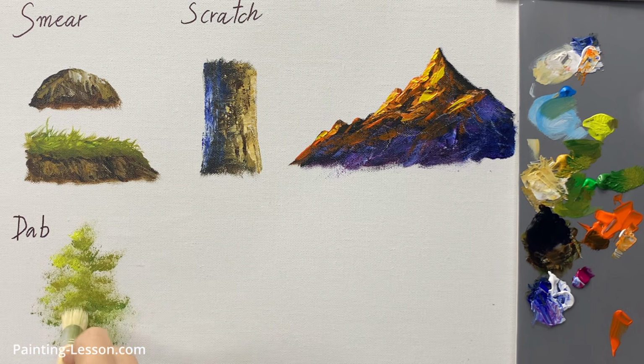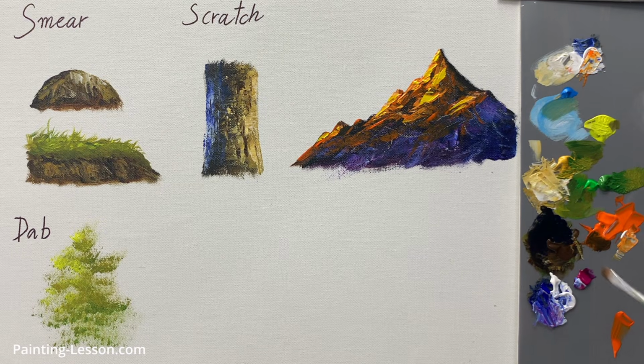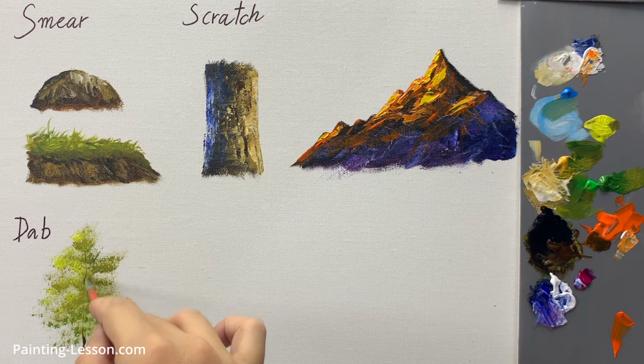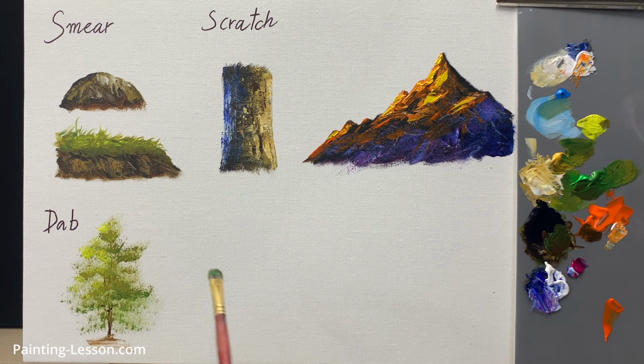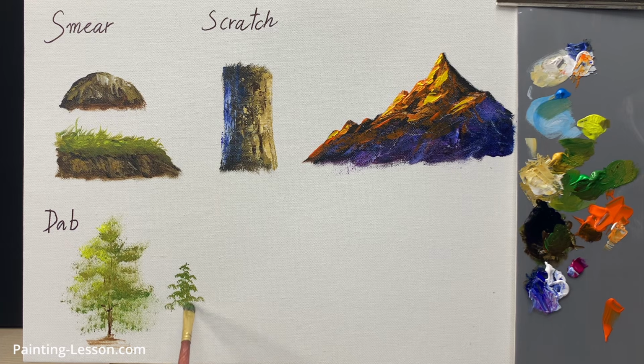I create highlights for this layer of leaves by using lemon yellow with the dabbing technique. Similarly, using the dabbing technique and a filbert brush, I create a simple pine tree with ease.